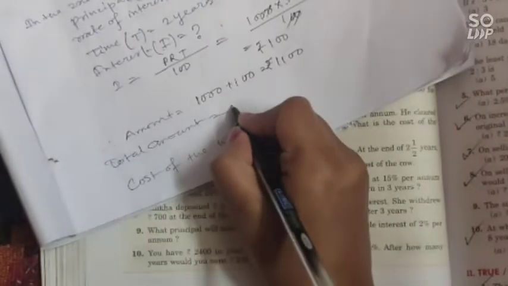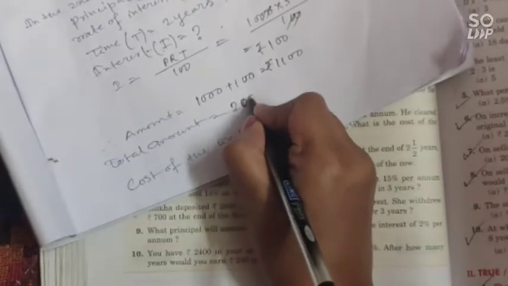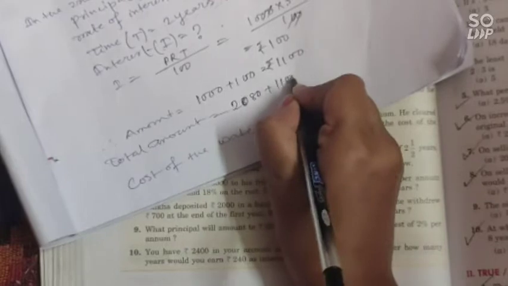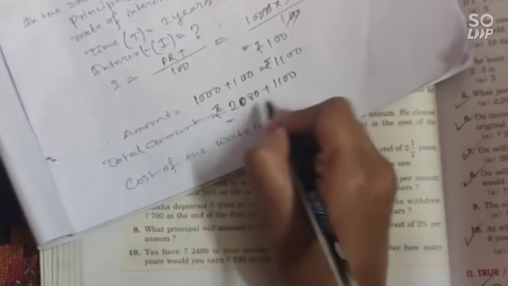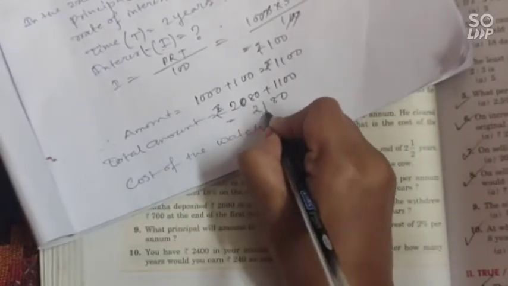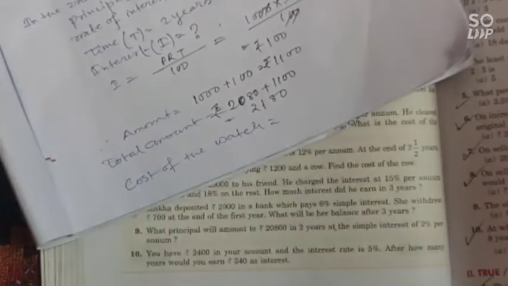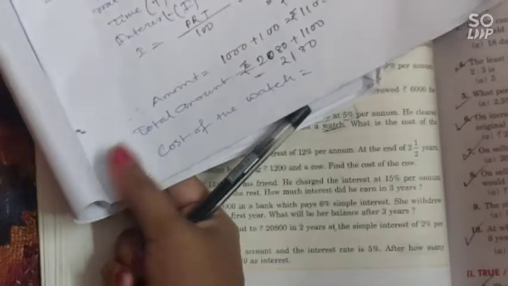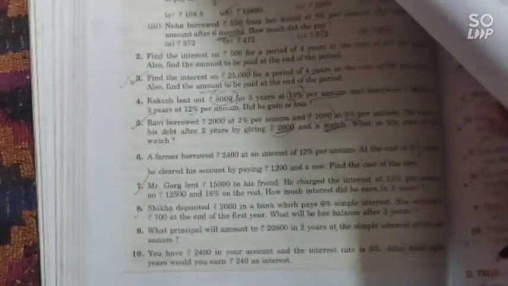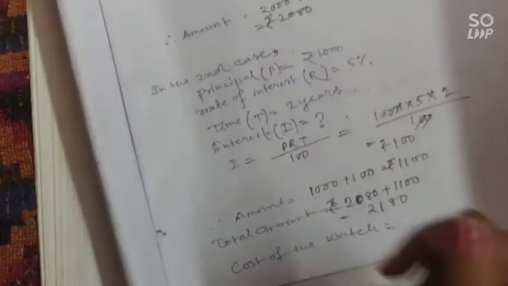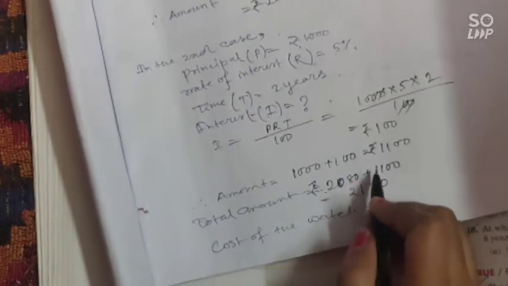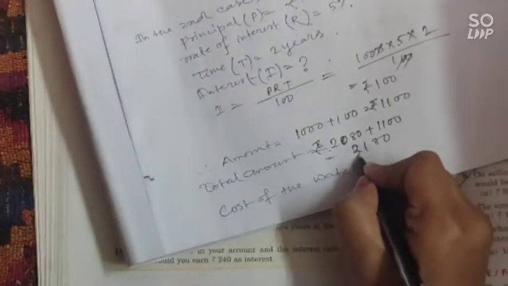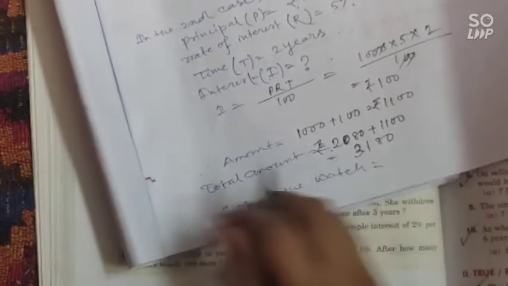So total amount is 2080 plus 1100. Sorry, if you add these two values, you will get 3180.